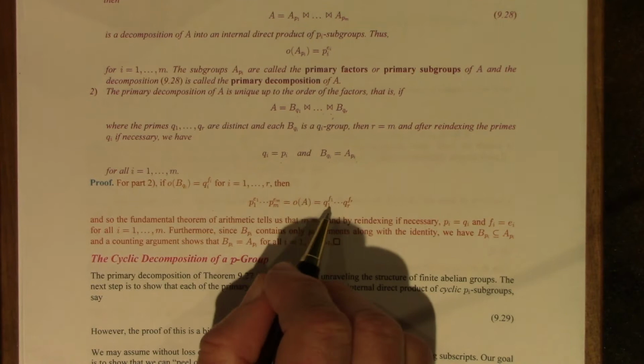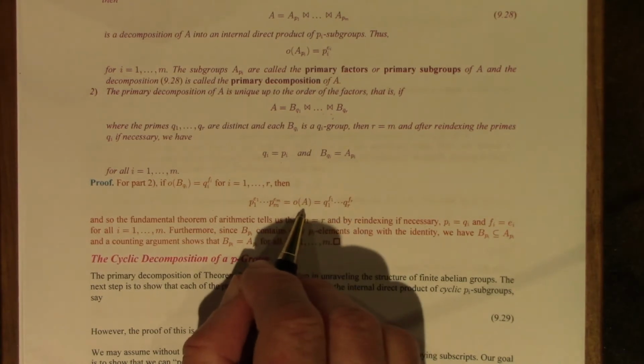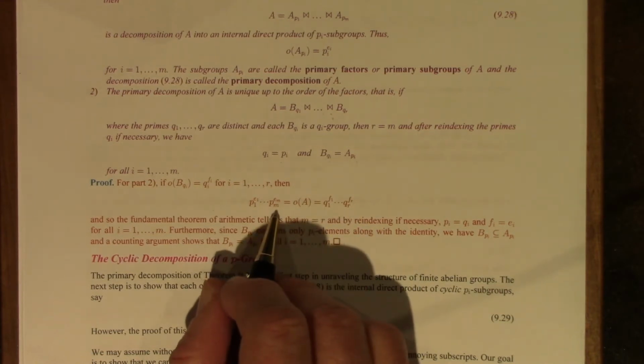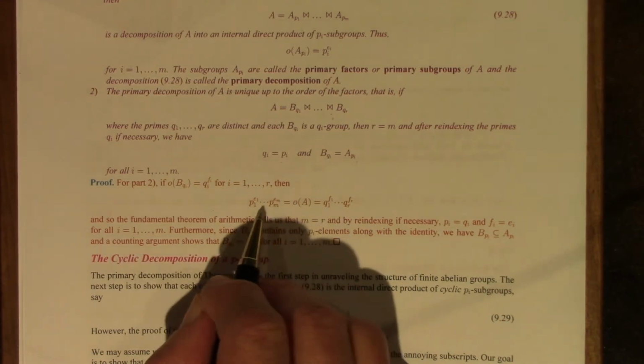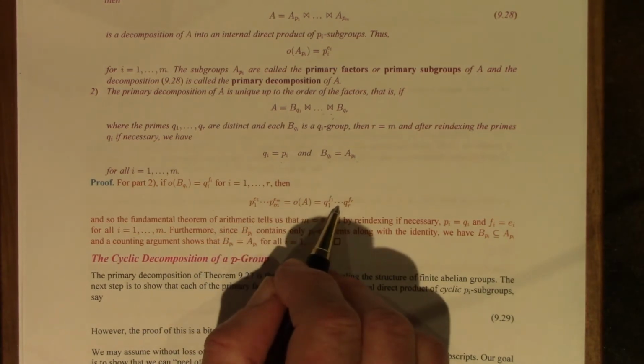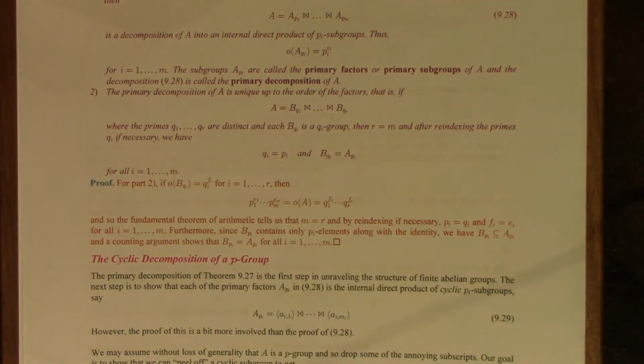And, well, an integer only has one prime decomposition, one prime factorization. So r and m have to be the same, and after reordering, the Pi's have to match the Qi's, and the exponents have to match. And that's the uniqueness.